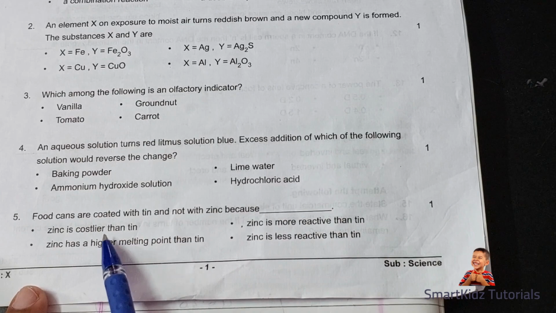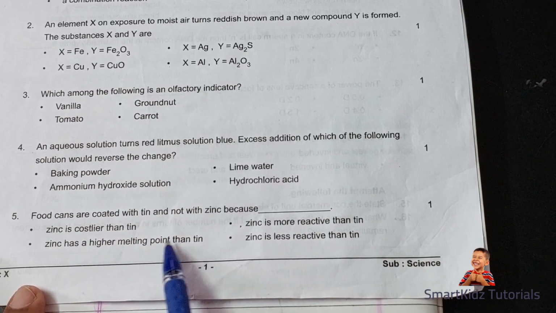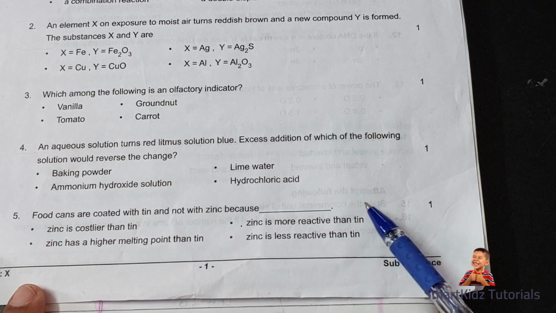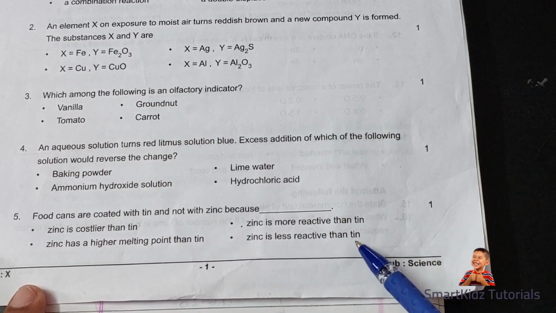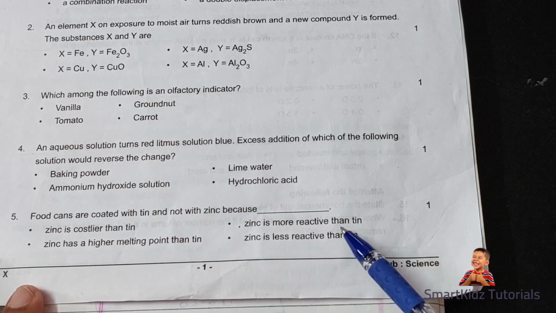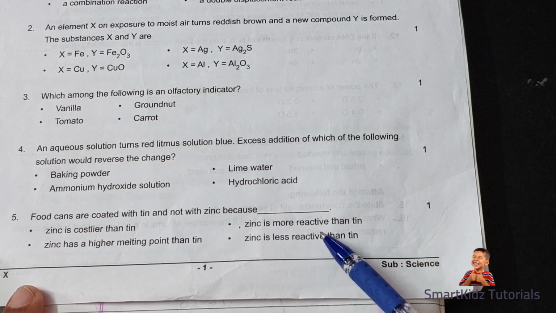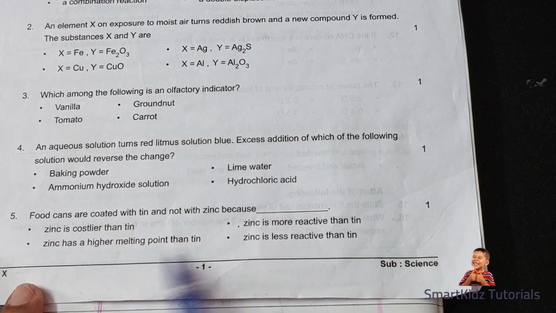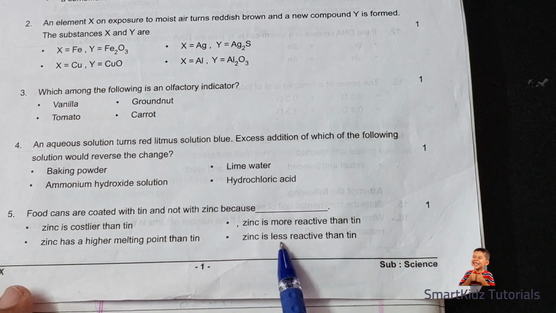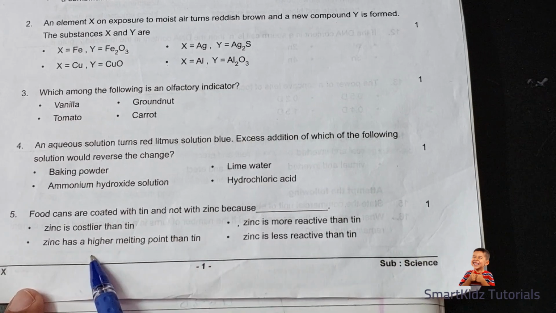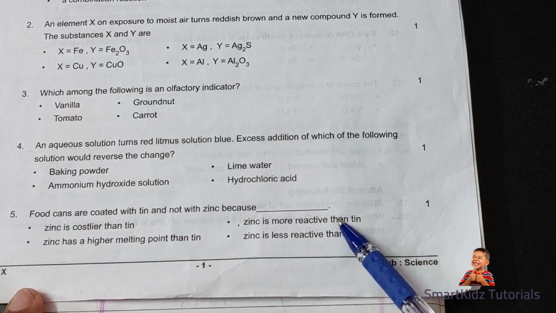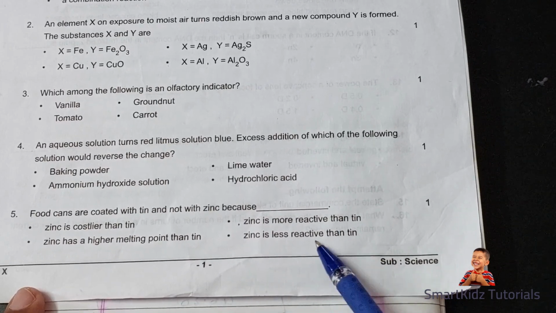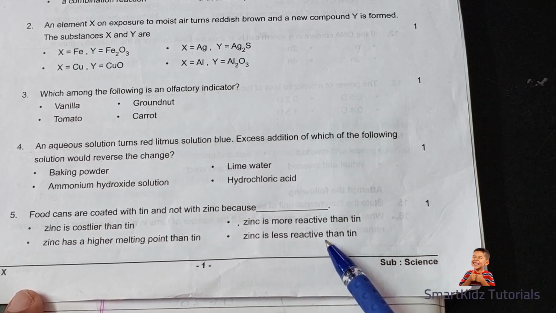These two are weak: costlier, or zinc has a higher melting point. So it has something to do with the reactivity series. Either zinc is more reactive than tin, or zinc is less reactive than tin. If you do not know the reactivity series, all I can say is you've got a 50-50 chance of scoring the marks. If you look over here, you've got a 25% chance of scoring that 1 mark. But if you eliminate these two using your common sense, you get a 50-50 chance. Either you get the right answer or you get the wrong answer.